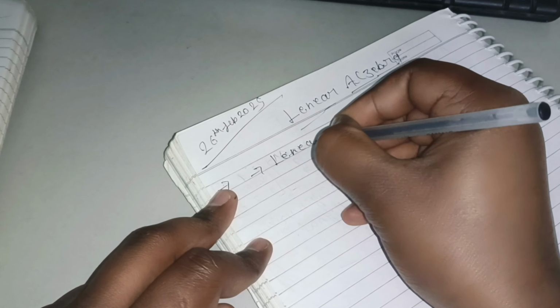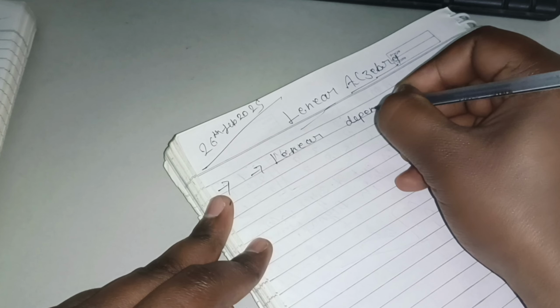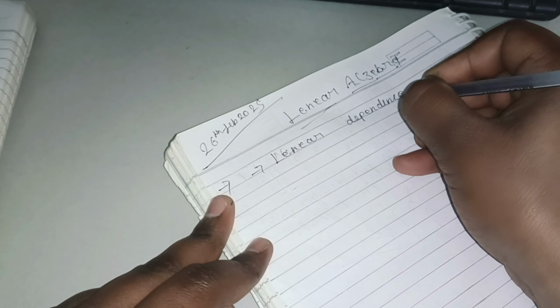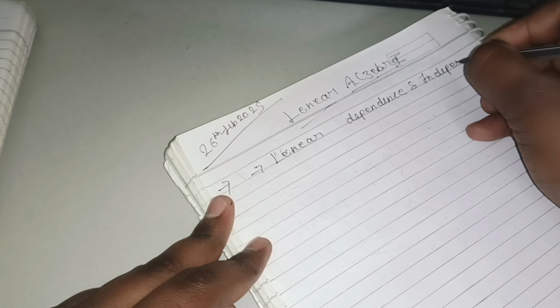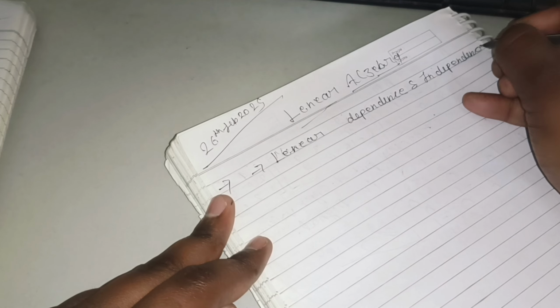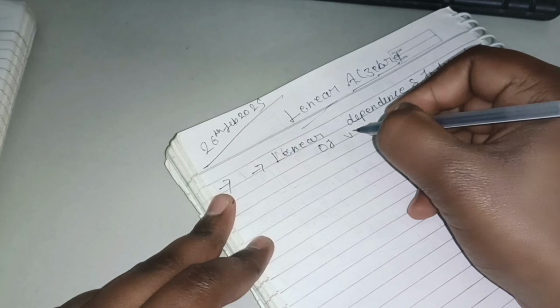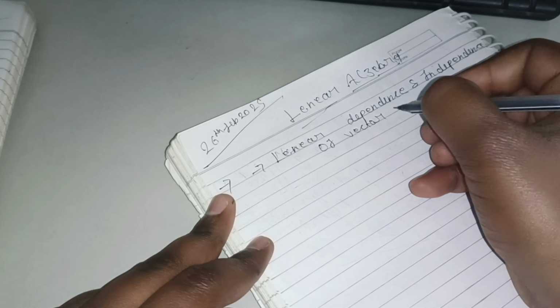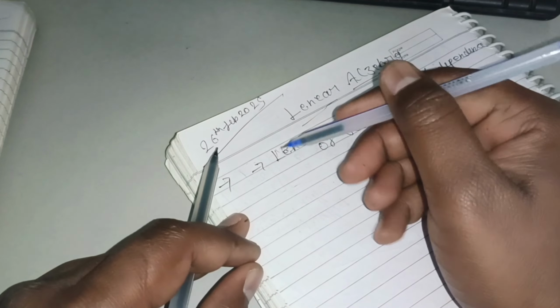Linear dependence and independence of vectors. So what is linear independence and dependence of vectors?